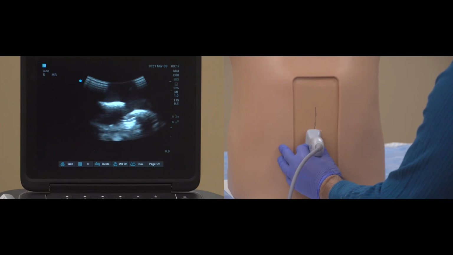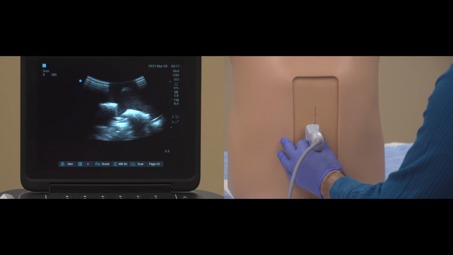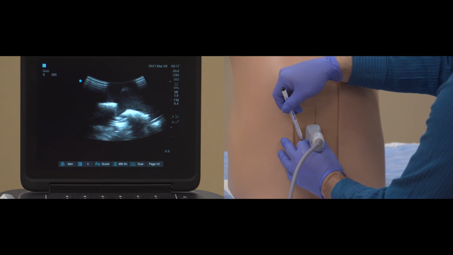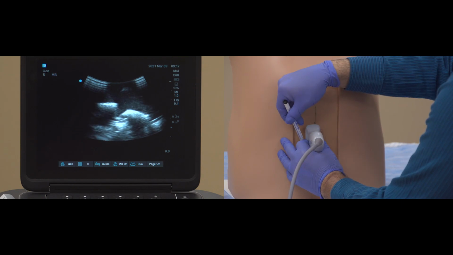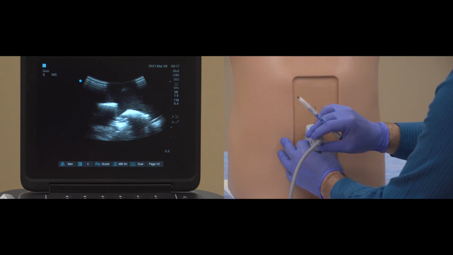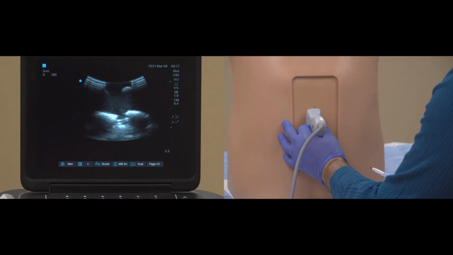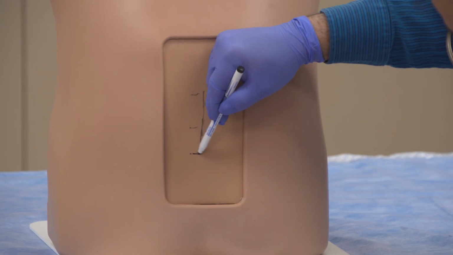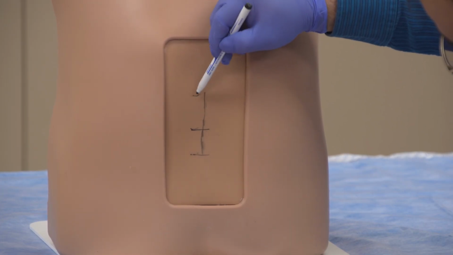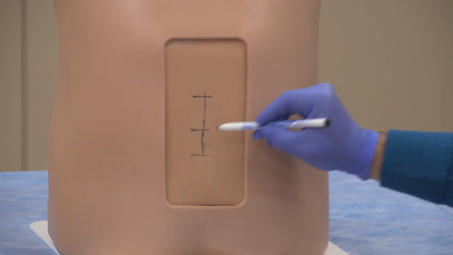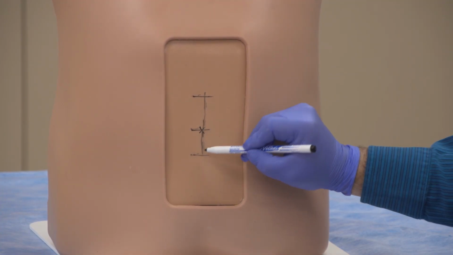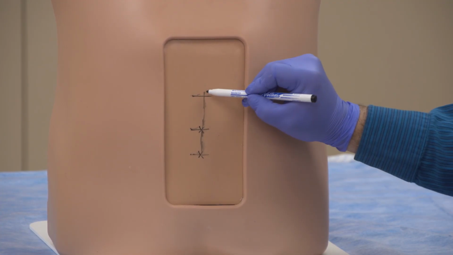Next, we will define interspinal spaces in the longitudinal axis. Place the transducer over the lowest portion of your marked midline. Identify the L5-S1 interspace. Center the interspace on the screen and then make a mark adjacent to the probe in the center of the probe. Repeat for L4, L5 and L3, L4 interspaces. Connect the marks to identify the interspaces. This gives you the center point of the interspace in the midline.